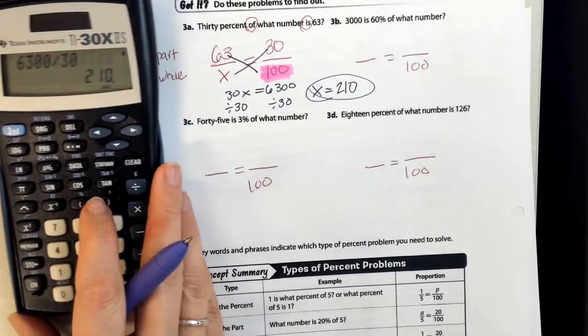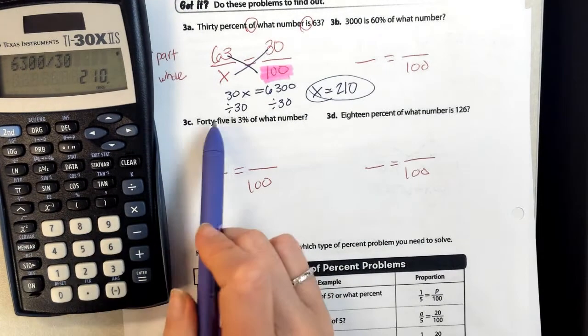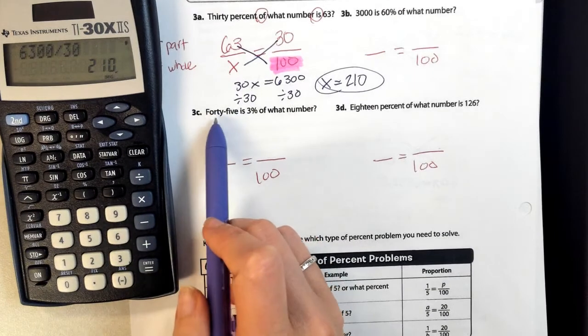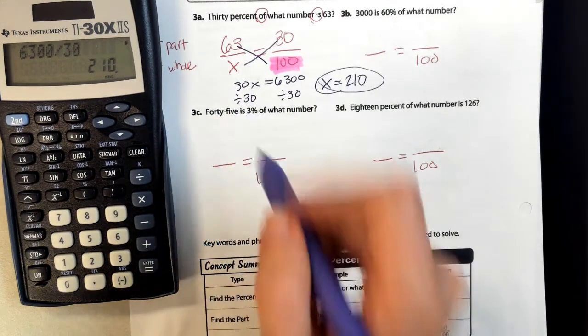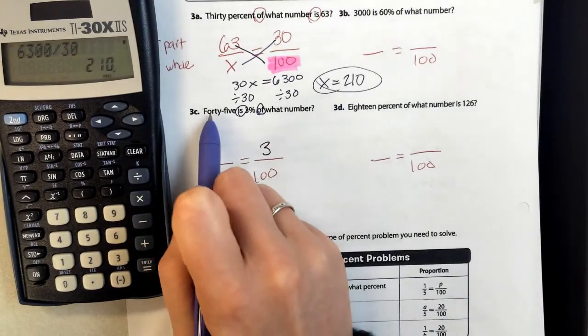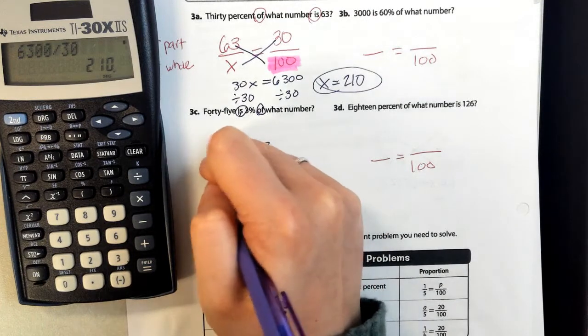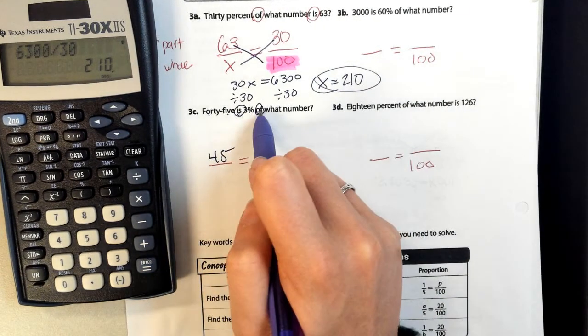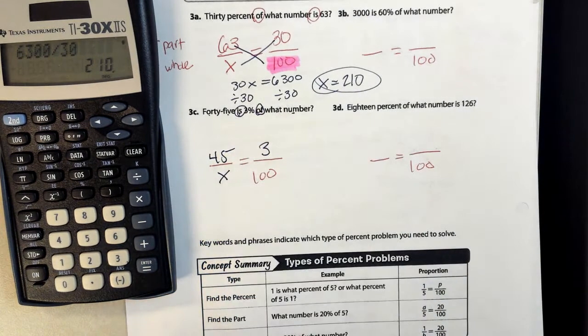Let's look at this one. 3C says 45 is 3% of what number? I know my percent was 3. 45 is, that's my part, of what number? We don't know the whole.